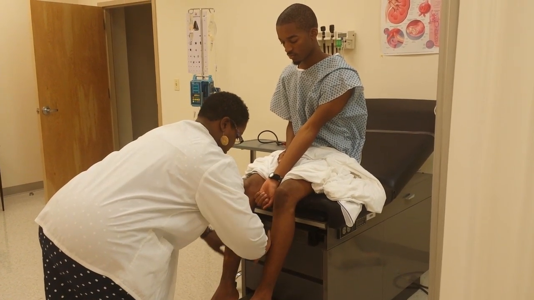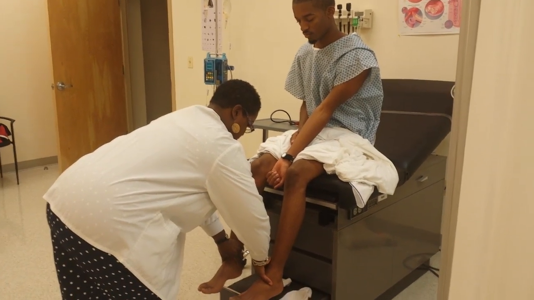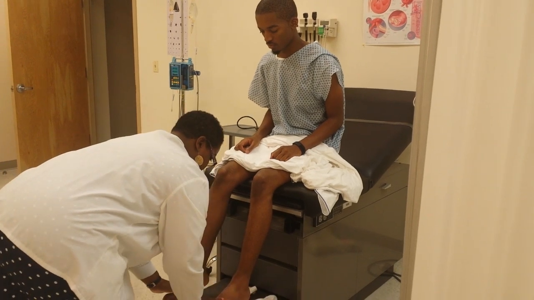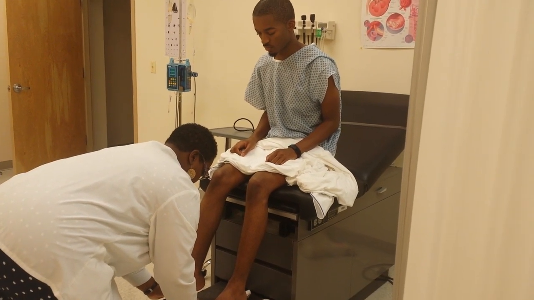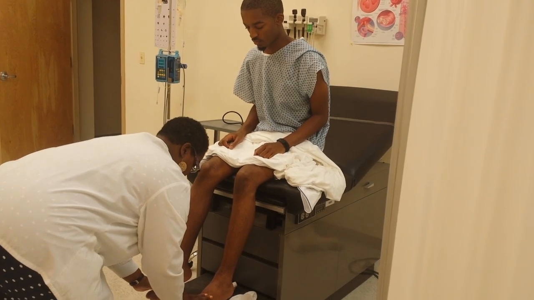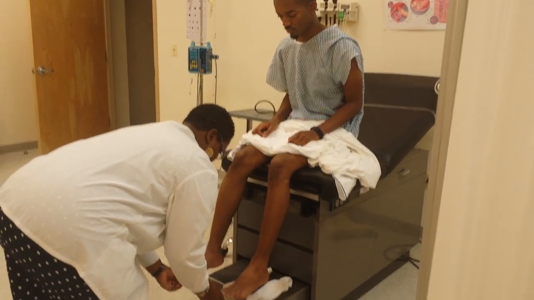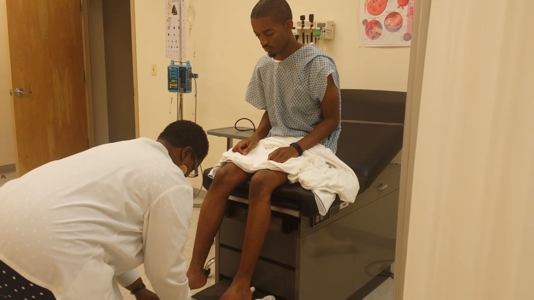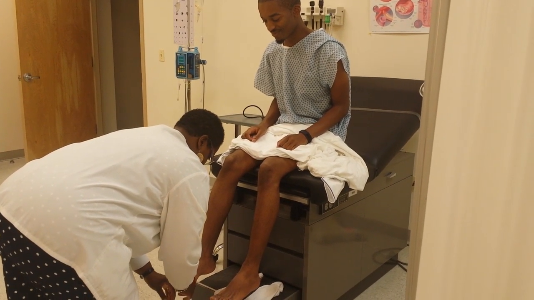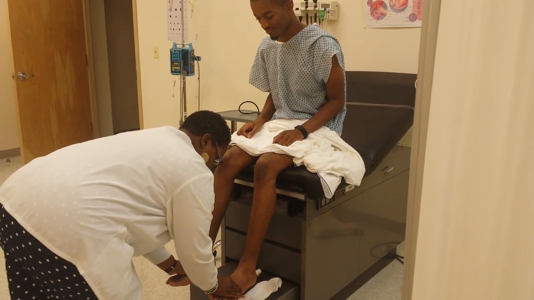Popliteal present. Pulses remain present to the lower extremity. Client's skin is warm, although he has been undressed. Capillary refill less than 3 seconds to lower extremities.